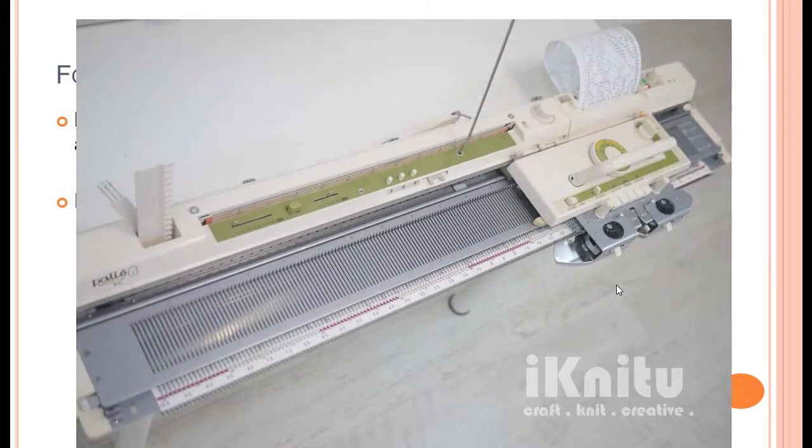Now you can observe this image. We have here only one bed, which has a number of tricks in the bed. Generally this needle bed is one of the elements in the weft knitting machine. This element is a very major and important element where your needle is going to rise up and lower down within the tricks of the needle bed.